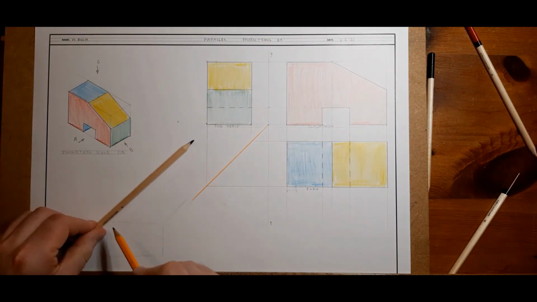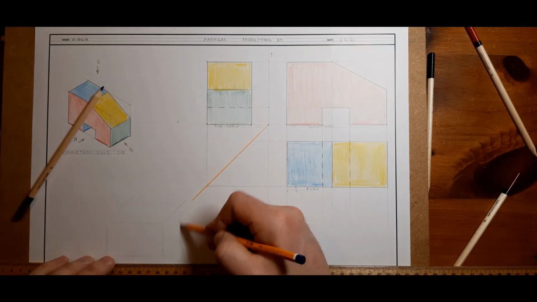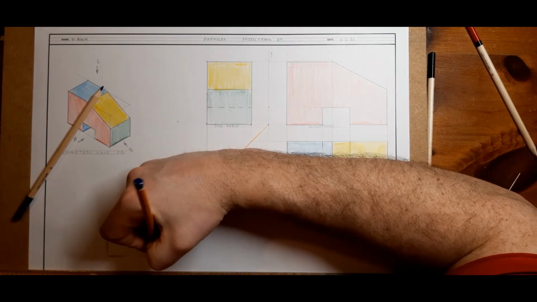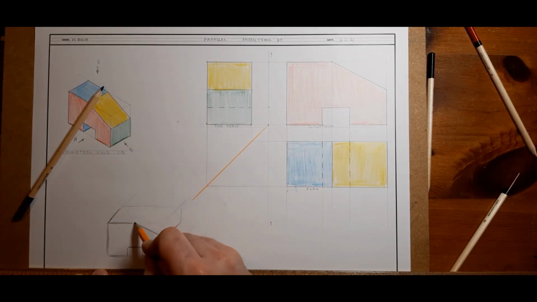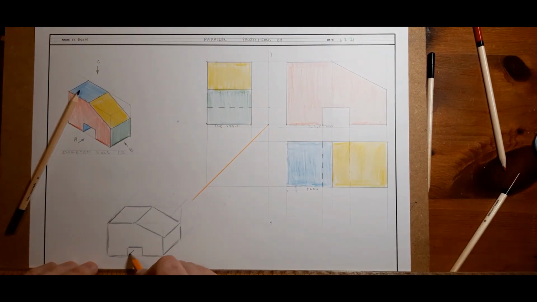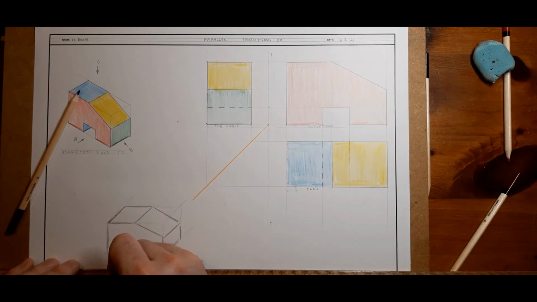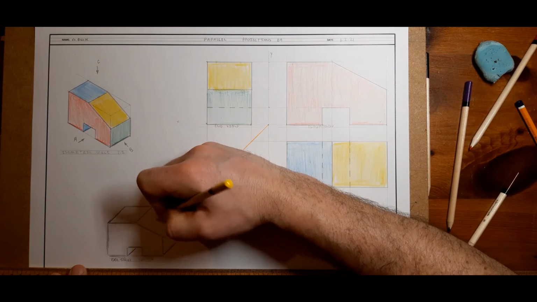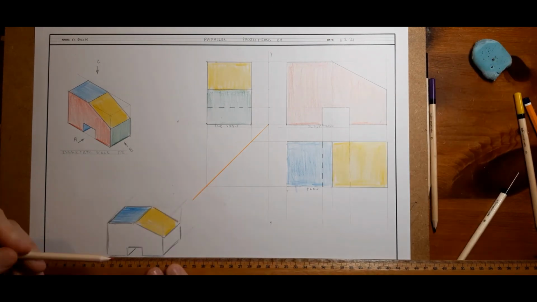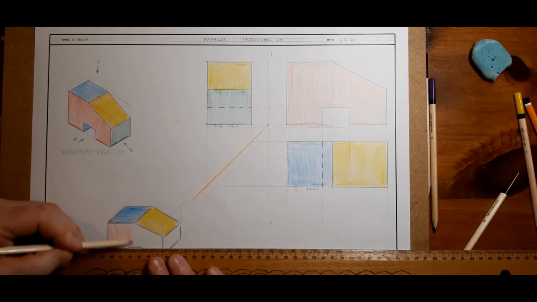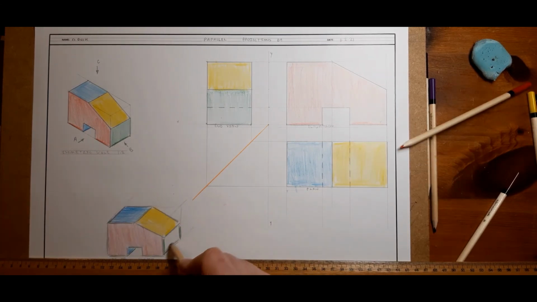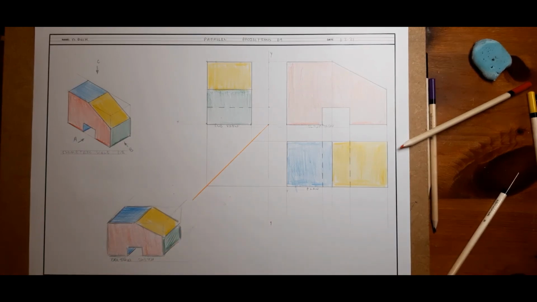Use the pencil technique there if you need. And there we have it, folks.